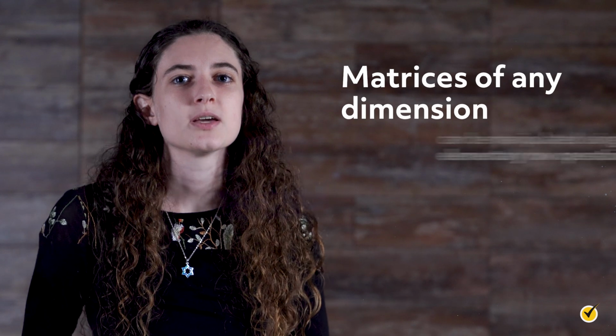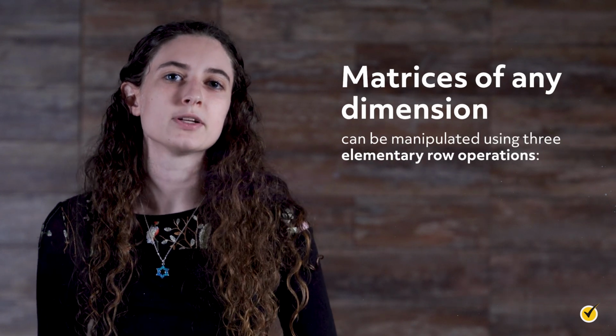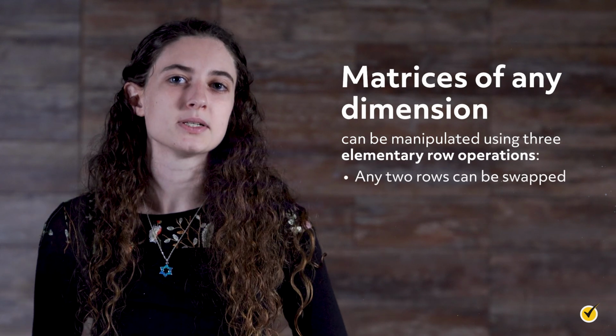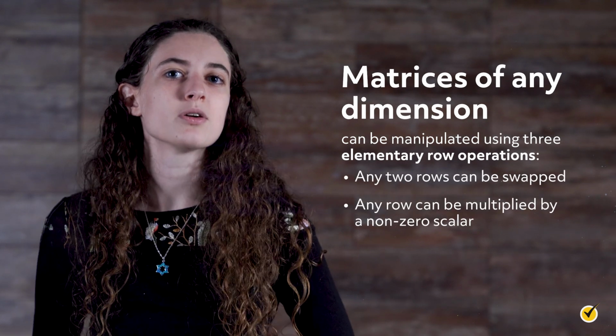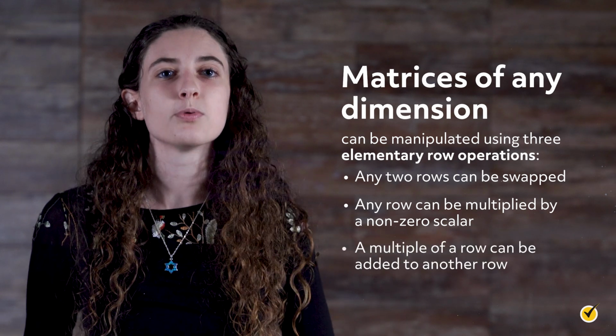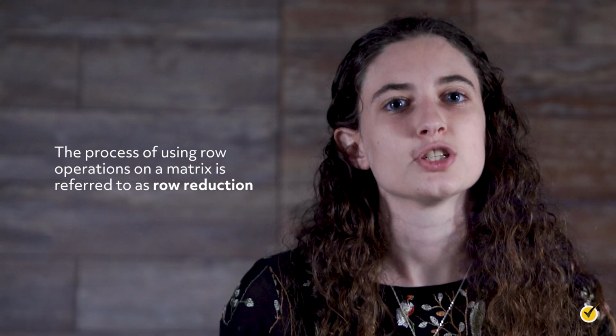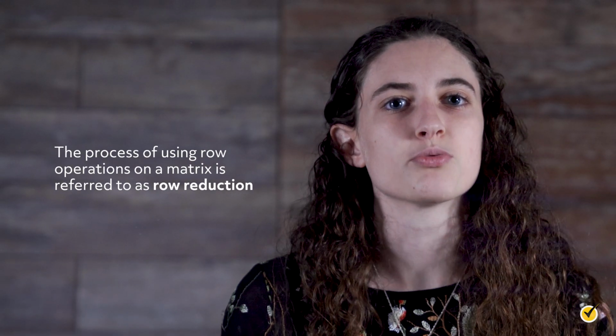Matrices of any dimension can be manipulated using three elementary row operations. 1. Any two rows can be swapped. 2. Any row can be multiplied by a non-zero scalar. And 3. A multiple of a row can be added to another row. The process of using row operations on a matrix is referred to as row reduction.